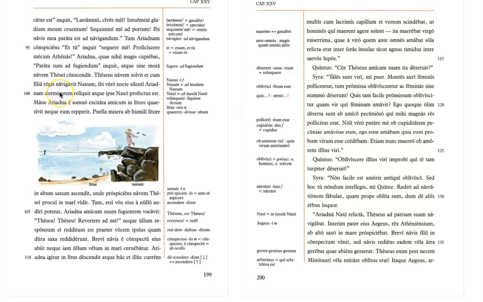Again, this is somewhat of an abbreviated version. The fuller version, one of the main sources for Theseus, who is considered the greatest of Athenian heroes, even greater than Achilles, is Plutarch. Plutarch's Lives, significant source of the ancient world, written in the 2nd century.